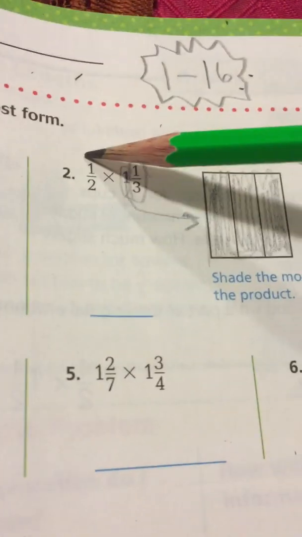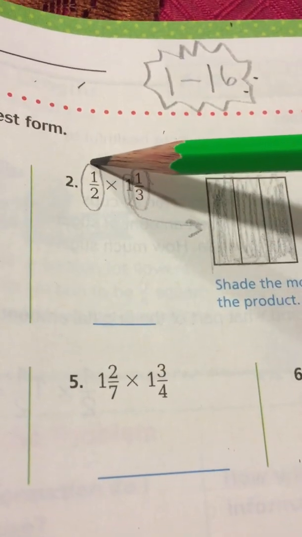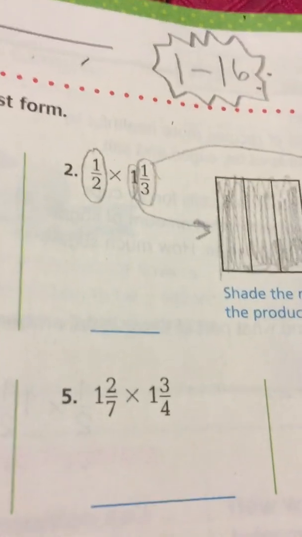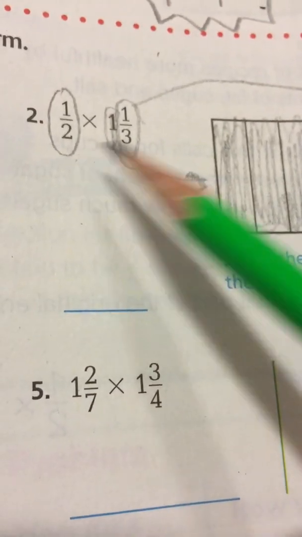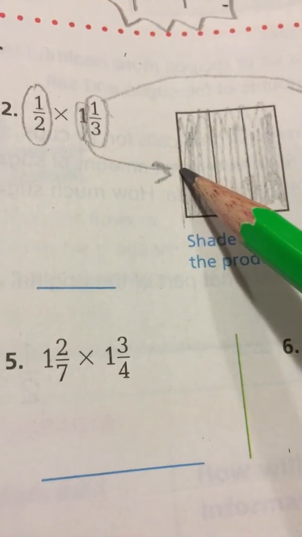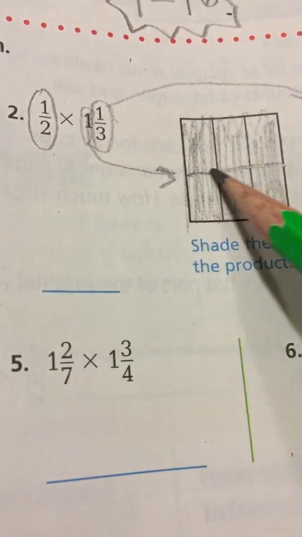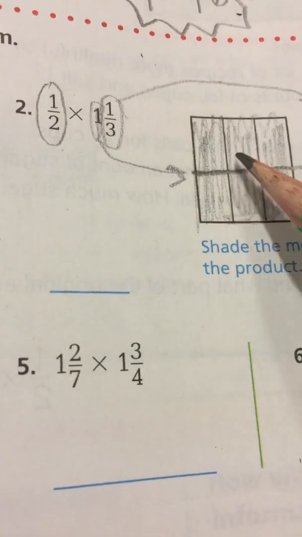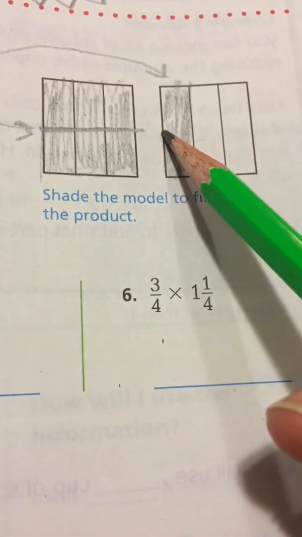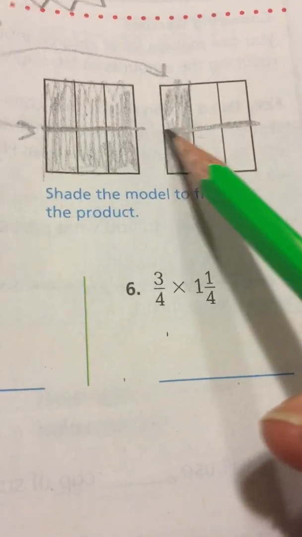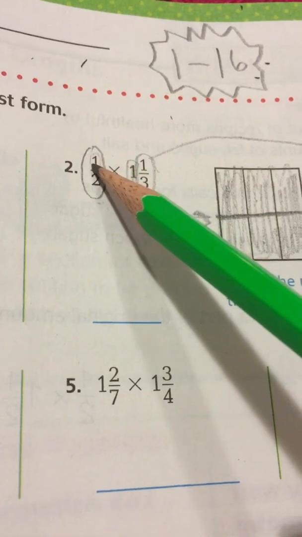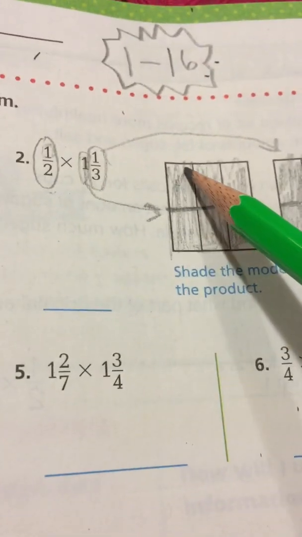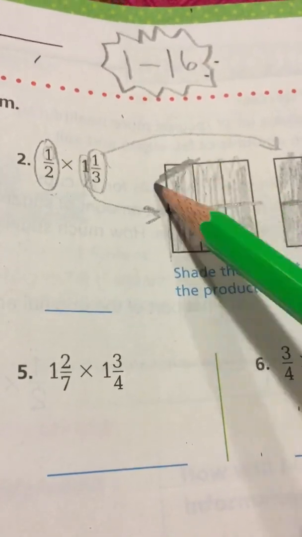Now this fraction here is saying that we need to shade in half. Not only half, but we need to take half of this. We got to cut this rectangle in half. See, we have 1, 2, half. But we also have to do it to this side. Half. 1, 2. But we're not done. It's also telling us we have to shade in 1. So I'm going to just shade like this.